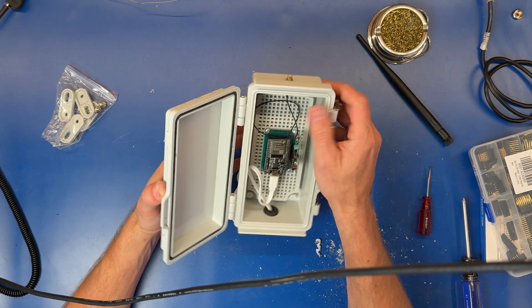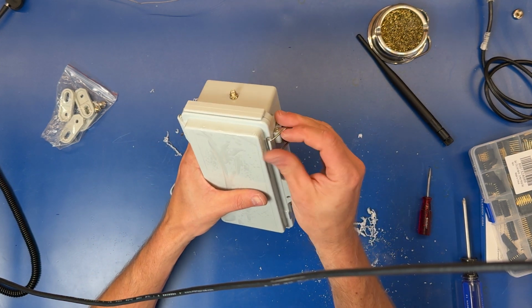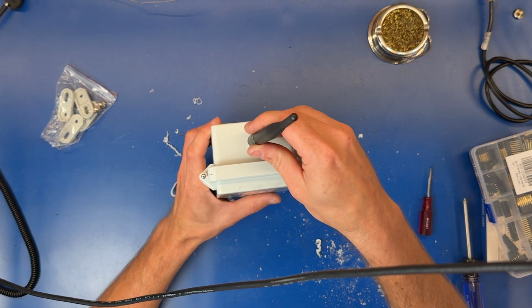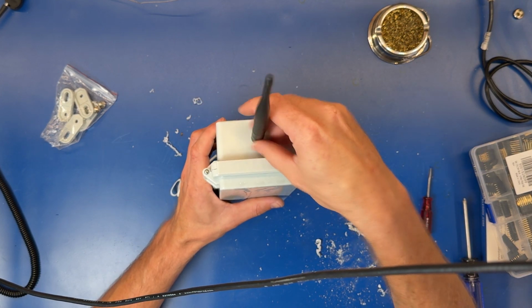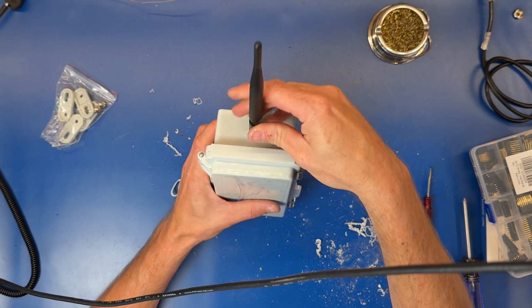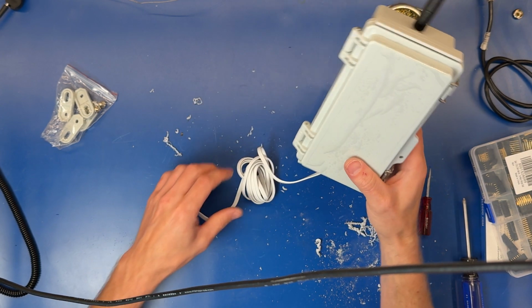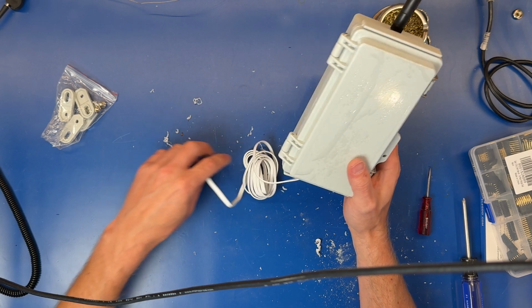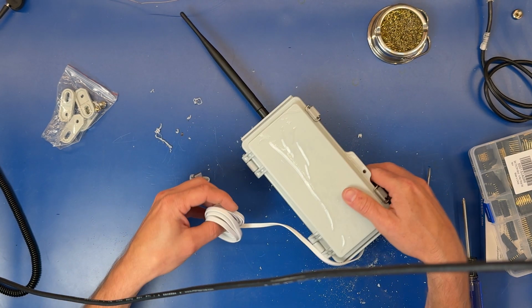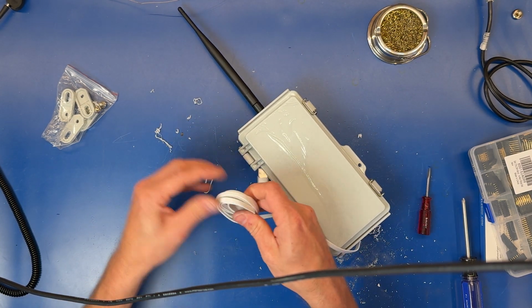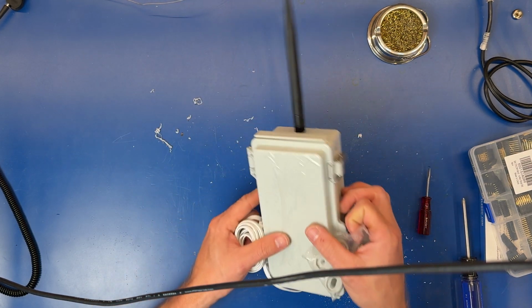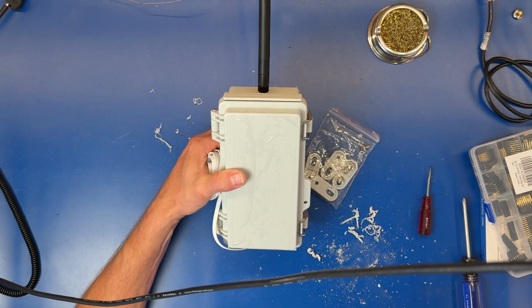I'm going to go ahead and close this up. I'll mount this antenna. This antenna is just for the Wi-Fi. The 433 megahertz radio should be sufficient. And now it's time to mount it. So let's go ahead and mount it.